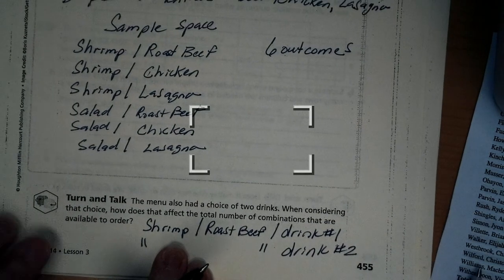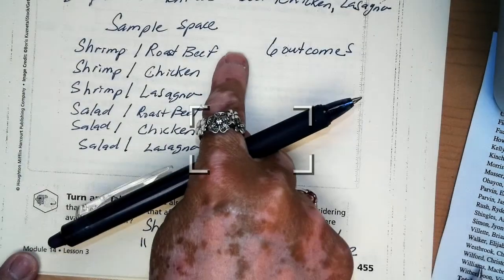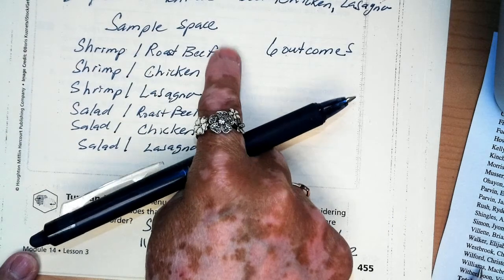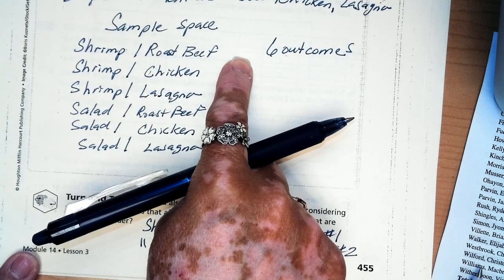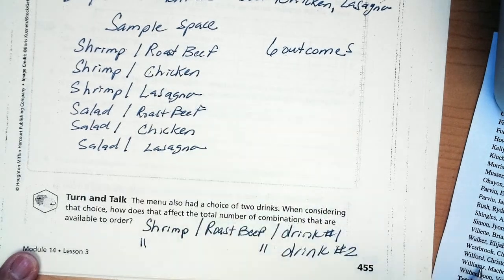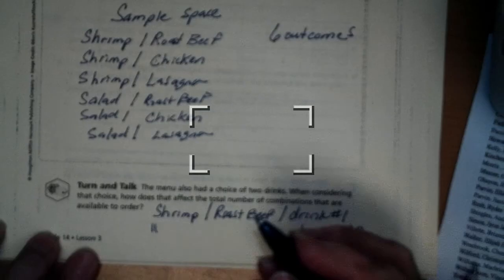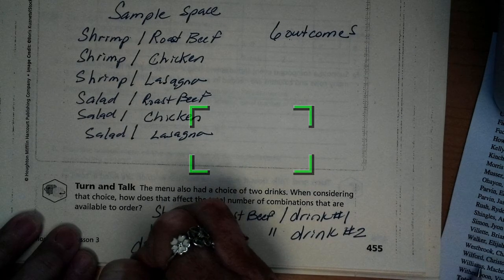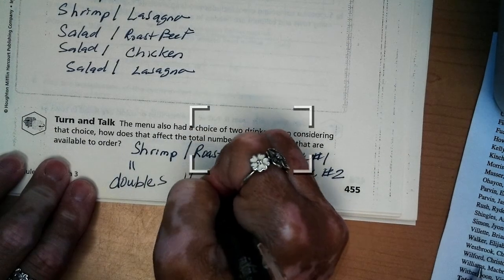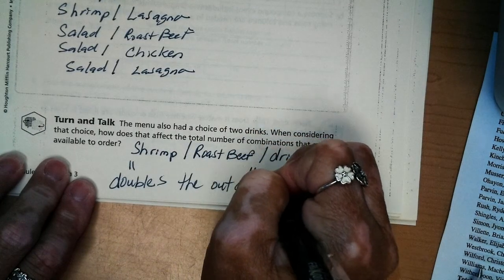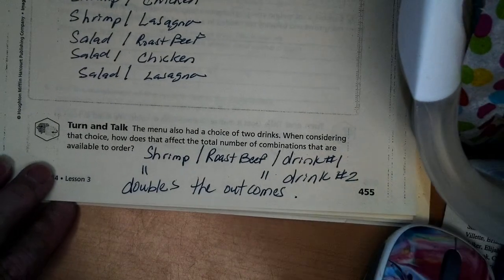So what happens is when we add a drink, we are actually doubling or adding 2 more things to this. So what effect does it have? It doubles the outcomes. So that's what happens. It doubles the outcomes.